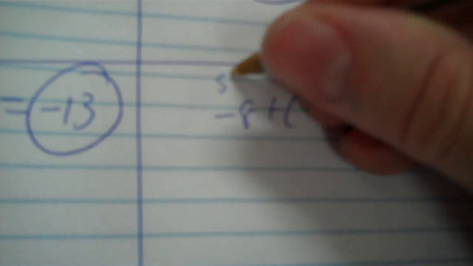Okay, next problem. Negative 8 plus negative 2. So we start at negative 8, okay? This negative 8, not that one, okay? So negative 8. The number I'm adding is negative, so I go to the left 2. So 1, 2. So that takes me to negative 10.